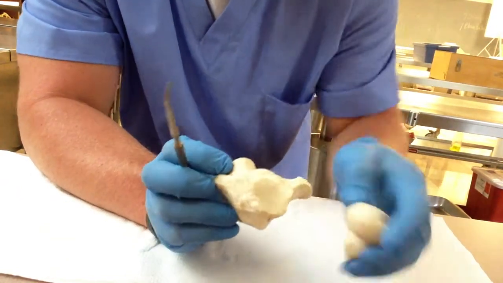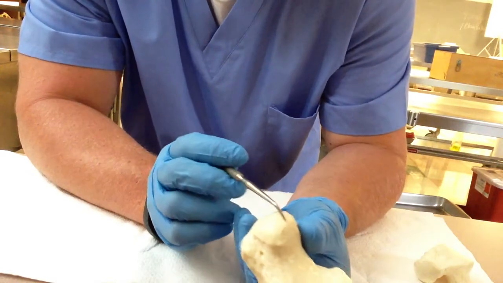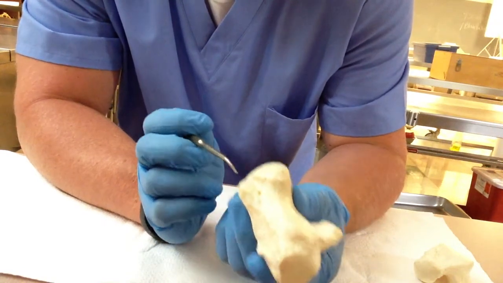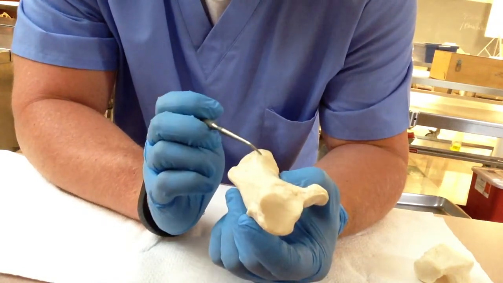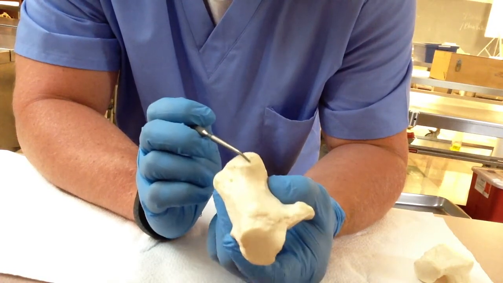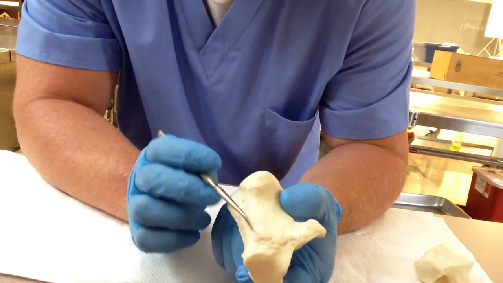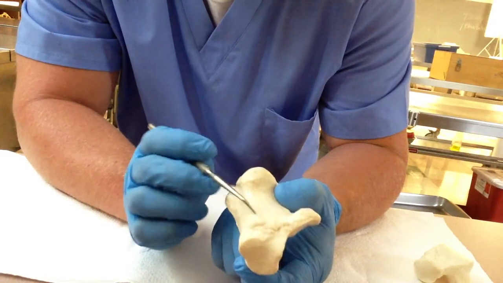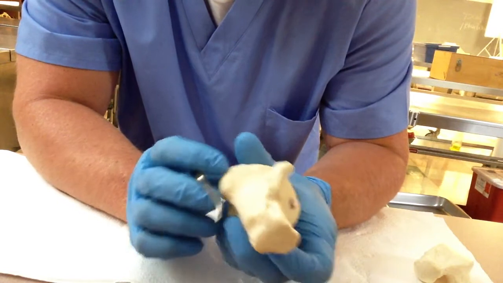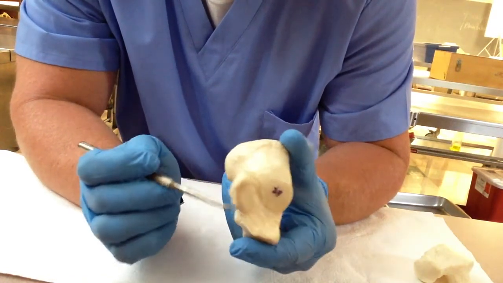On the plantar surface of the calcaneus, we have a medial process and a lateral process, and off of this medial process you'll find the medial calcaneal tubercle, which is where your plantar fascia originates from. And then the anterior tubercle is all the way up here, and this also serves as a ligamentous insertional area as well.